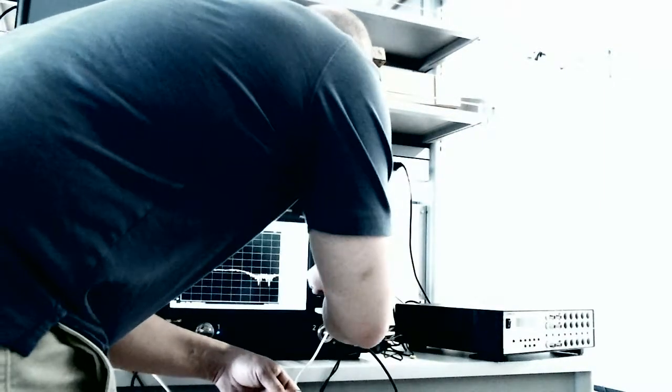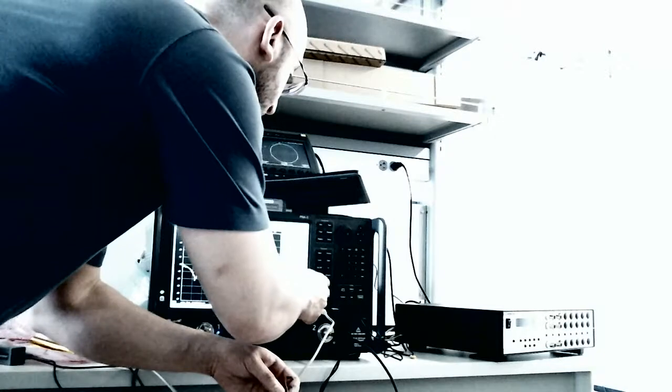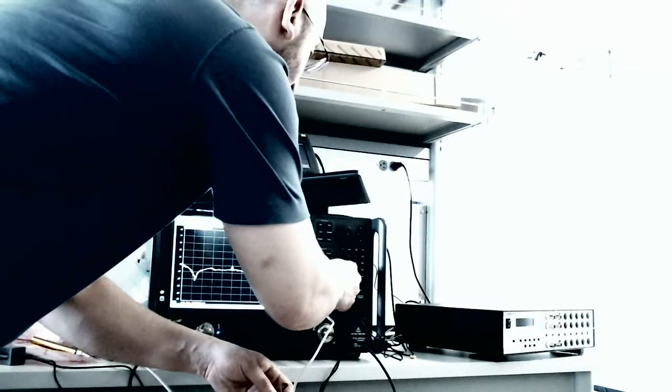So let's put a marker here. Let's go to around 1 gigahertz probably.